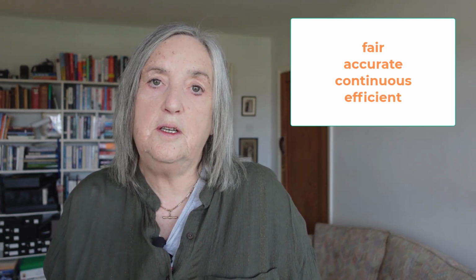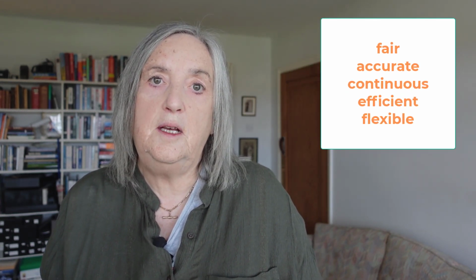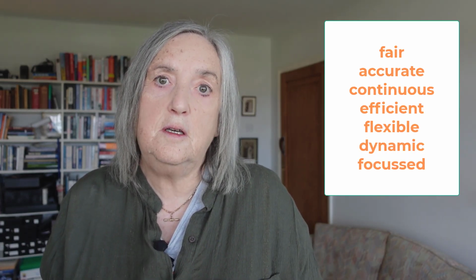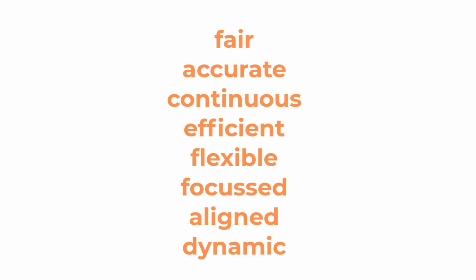It's efficient. It's flexible. It's dynamic. It's focused and it's aligned. Go through those again. Fair, accurate, continuous, efficient, flexible, focused, aligned, dynamic. This should give you enough adjectives in order to be able to describe successful performance management.